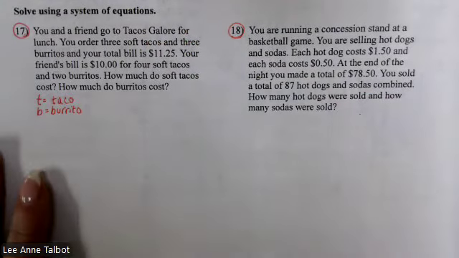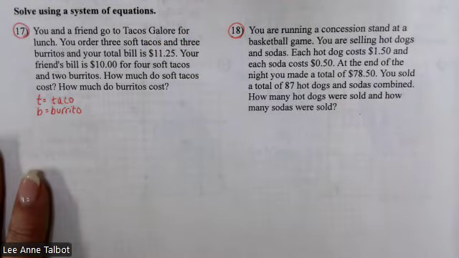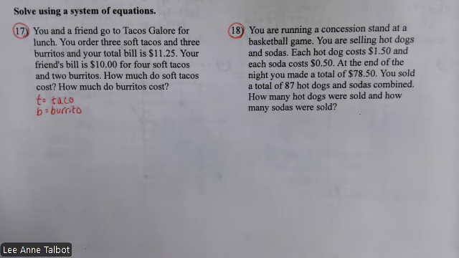Okay. You and a friend go to Tacos Galore for lunch. And I just really want to say tacos, tacos, tacos, tacos. And if you know that joke, then you're going to be like one in a million. There's a really, really dumb show where one of the restaurants was called Tacos, Tacos, Tacos, Tacos. But I feel like Tacos Galore is pretty close to that. Why am I still saying it? Because it's fun to say.